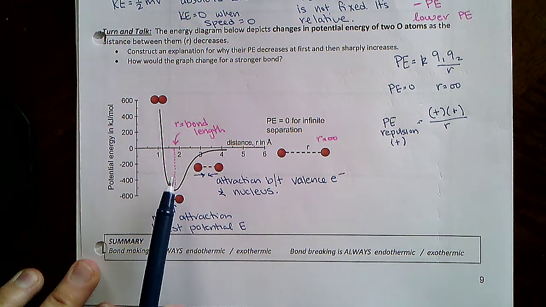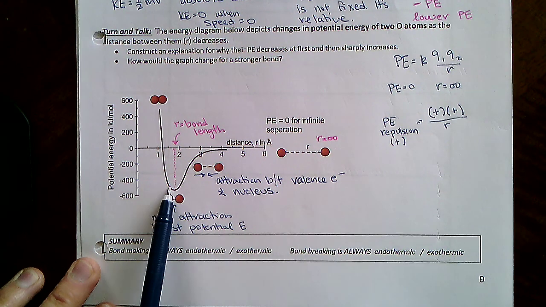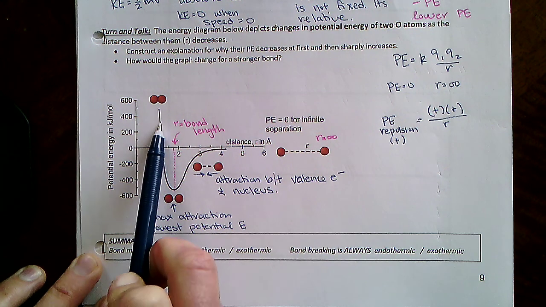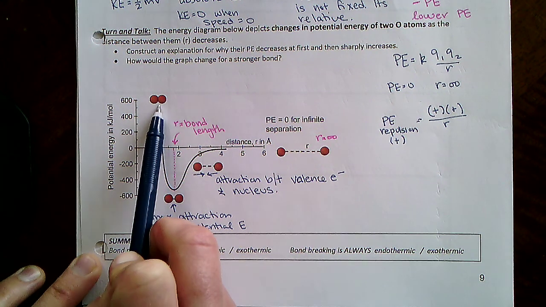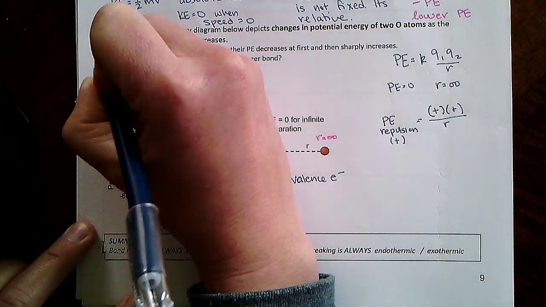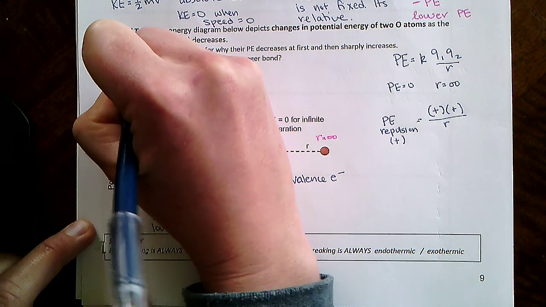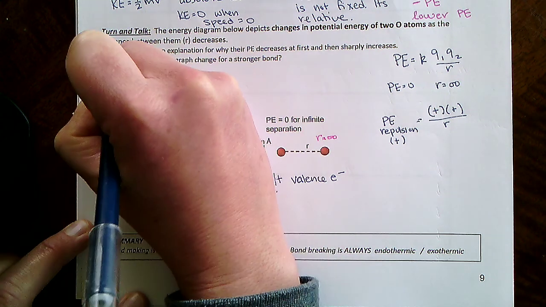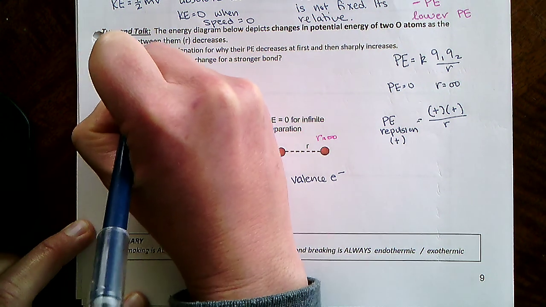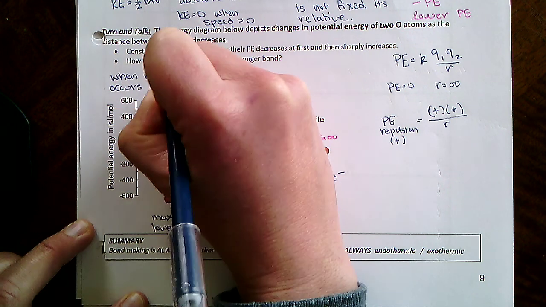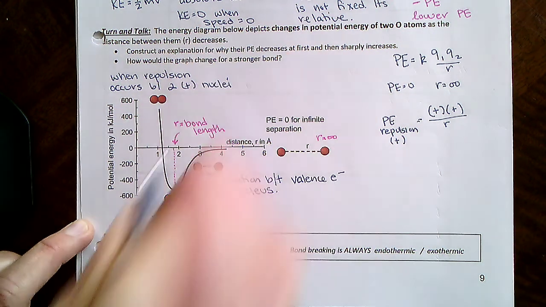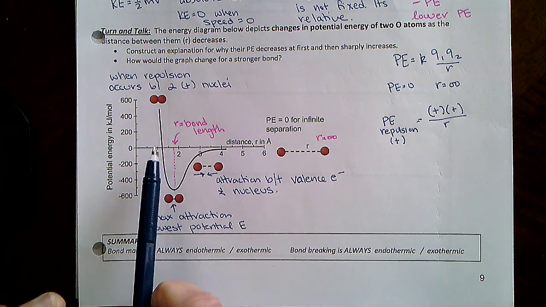So notice less and less attraction until we actually get to force of repulsion being the thing that's acting here. So when repulsion occurs between the two positively charged nuclei, those nuclei are too close.